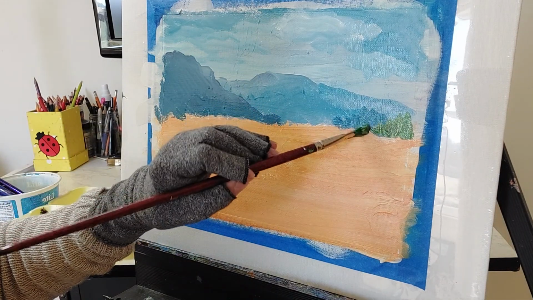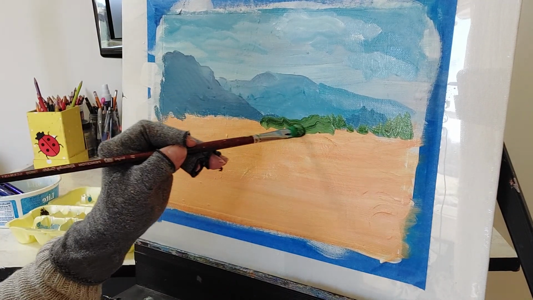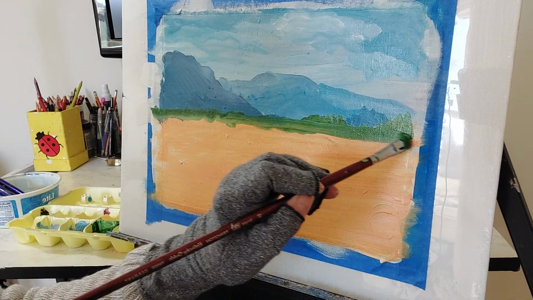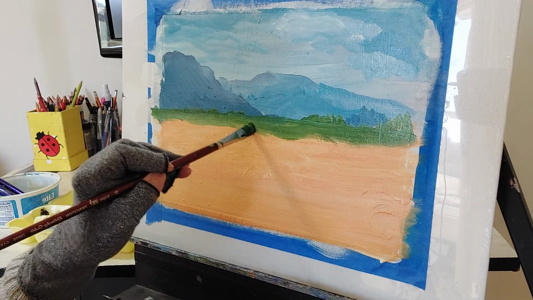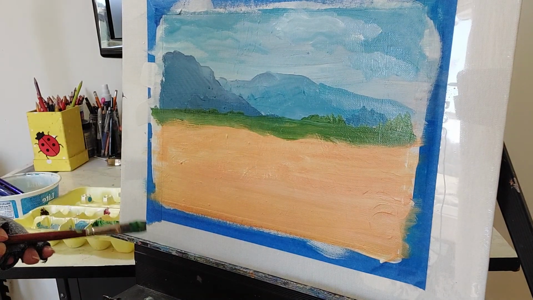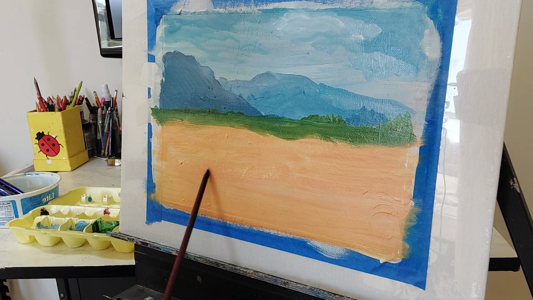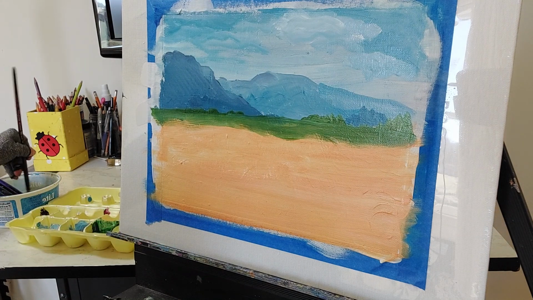So I've got some dull greens for way back here in the distance, just to cover the bottom of my mountains to make it look like the grass is down here. And I've got some far away things going on down here. But it's still not a bright yellow green, not yet, because I'm saving my bright colors for down here. So I'm going to also have a road.